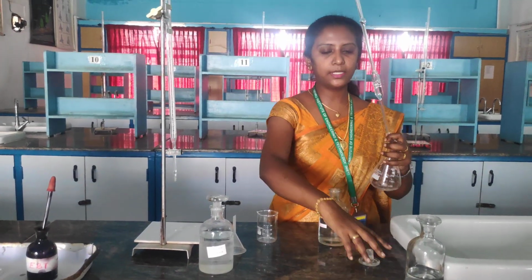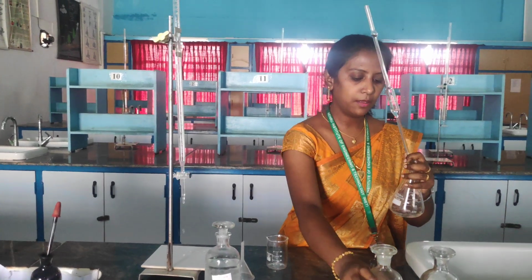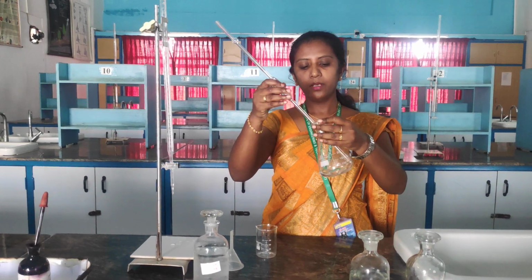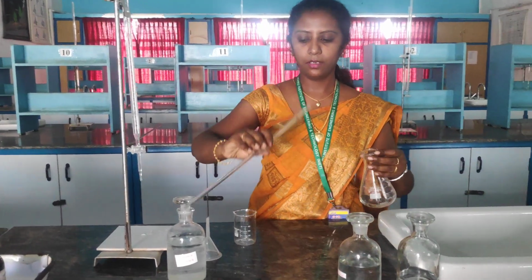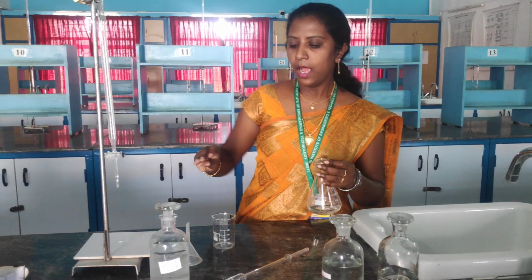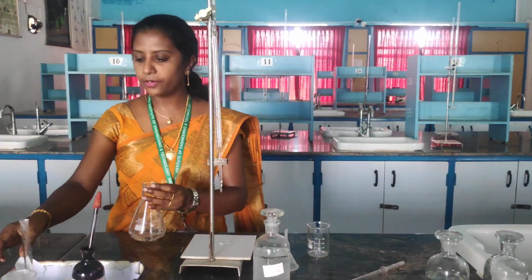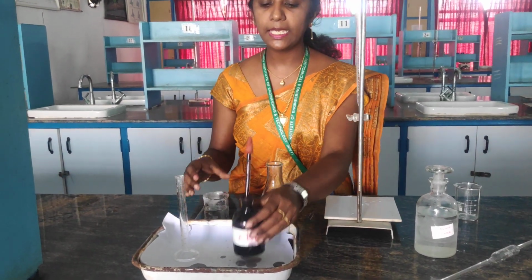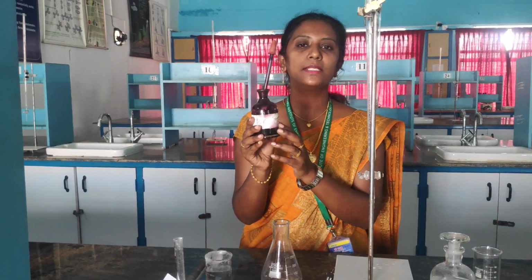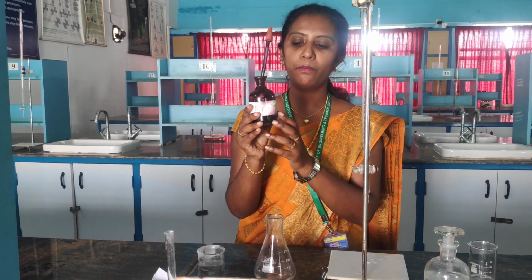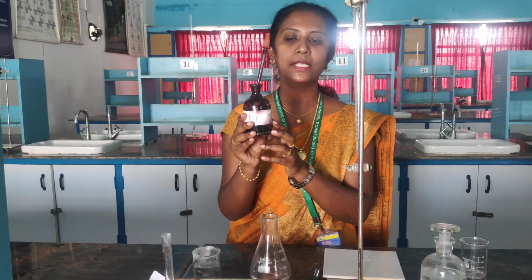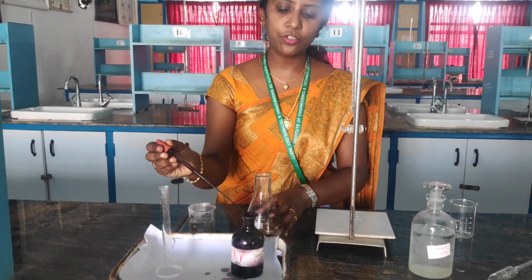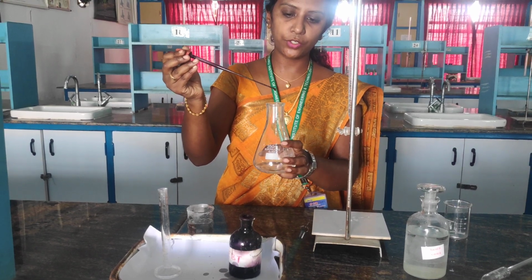So now I have added standard hard water to the conical flask. After adding this, I am going to add 2 additional reagents. One is ammonia buffer and the other one is EBT. EBT is the indicator, which is Eriochrome Black T. The full form of EBT is Eriochrome Black T. So I am going to add 5 to 6 drops of EBT to this solution.